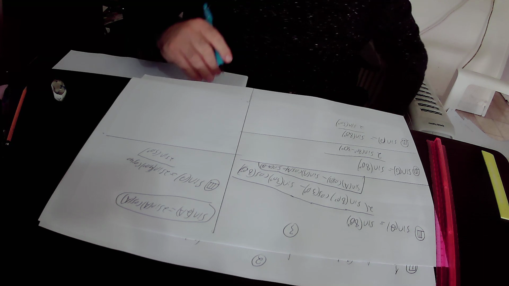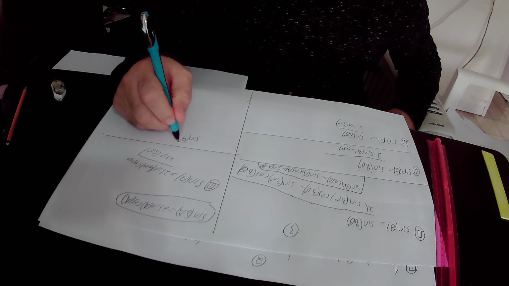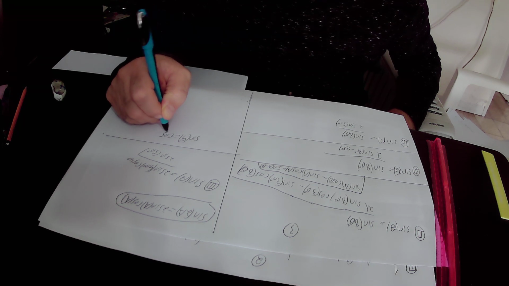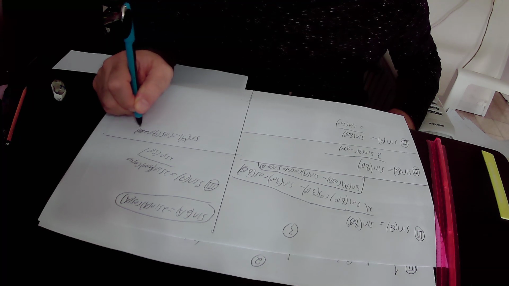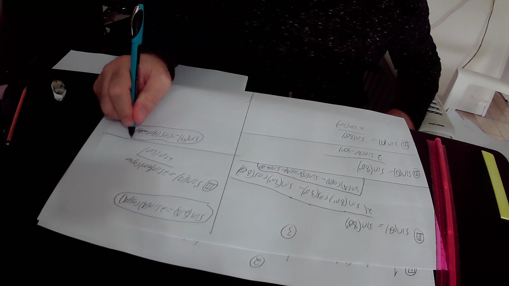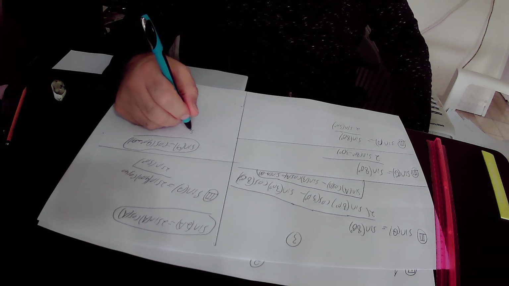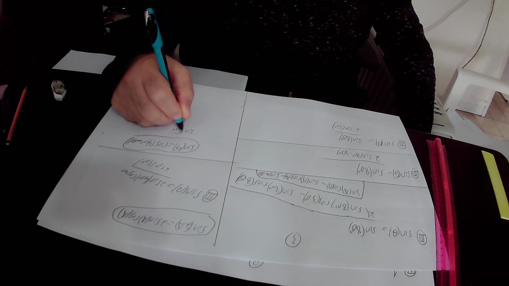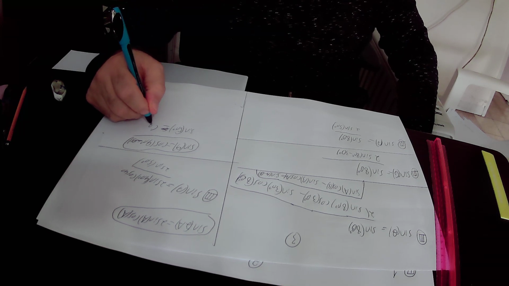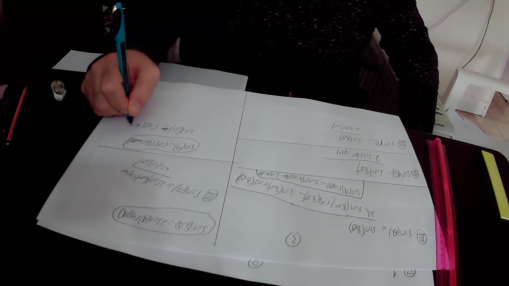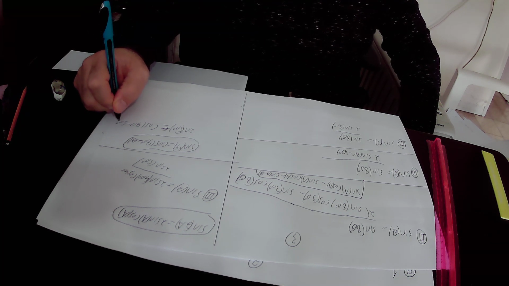Here we will use the trigonometric identity that states that sine alpha equals cosine 90 degrees minus alpha, and according to this trigonometric identity we will get that sine 50 degrees equals cosine 90 degrees minus 50 degrees.